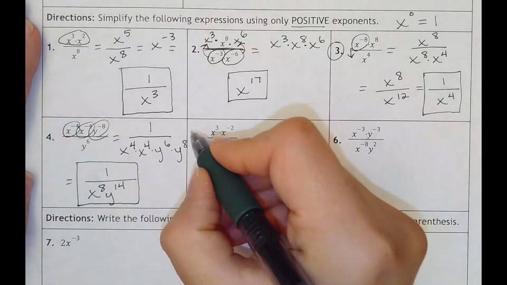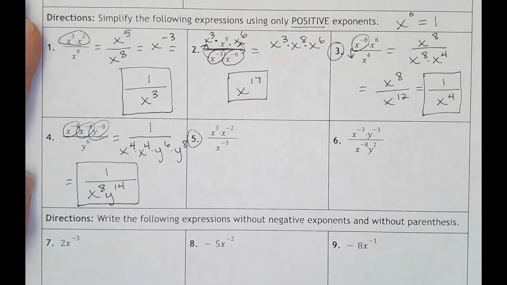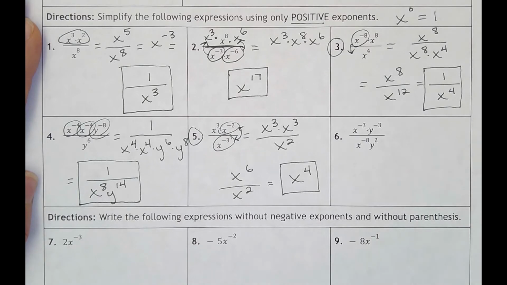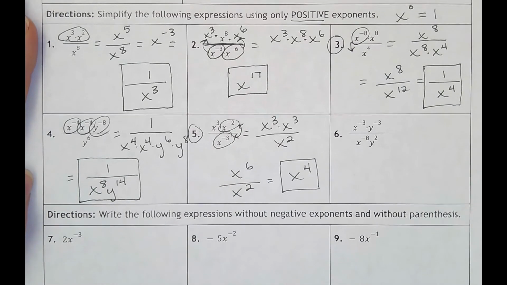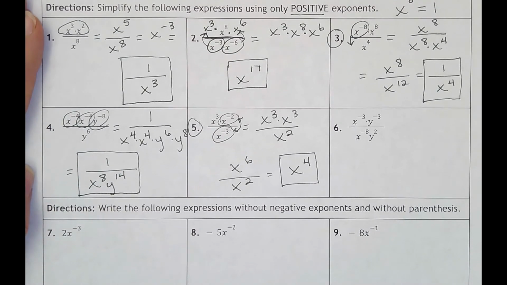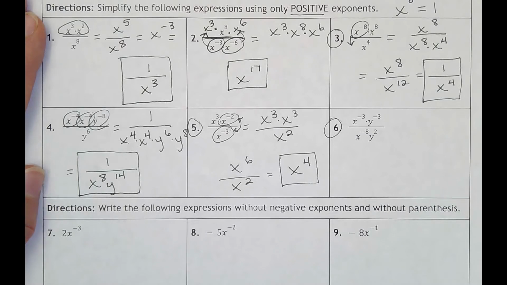Okay, number 5, you should be able to pause and do. I flipped my negative exponents and then did my product rule. I end up with x to the 4th. Okay, and then the last one you should be able to do too, because that's like number 4, so why don't you try that one.